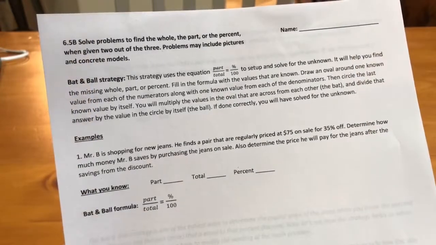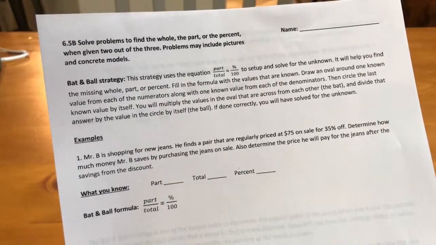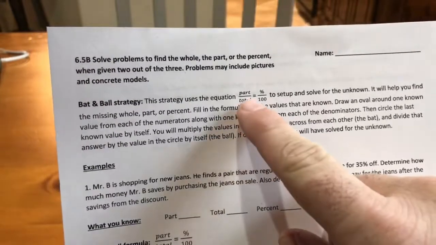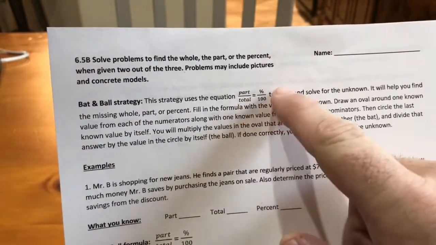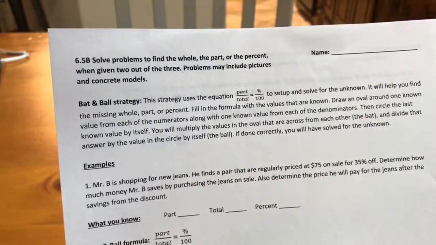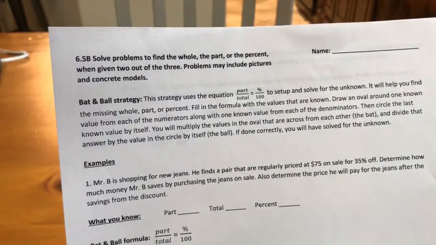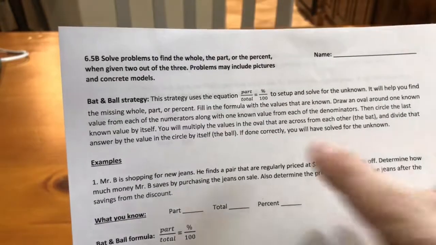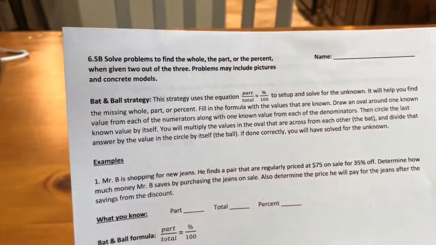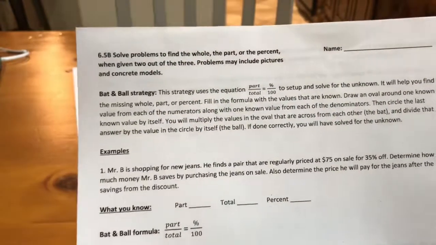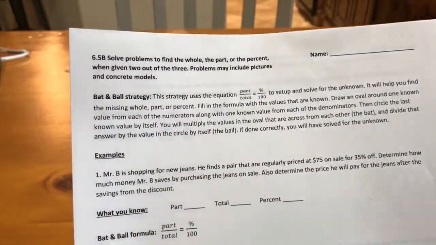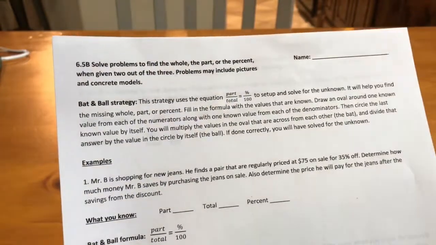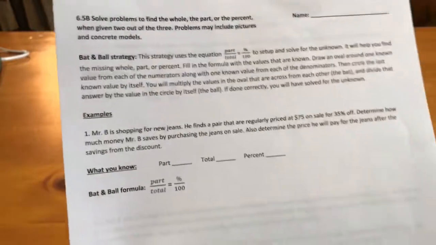Alright, so in this situation, the bat and ball strategy uses a little easy formula, which is the part over the total equals the percent over 100. Some teachers teach it as part over the whole, so you might see it that way too. You're going to set up your problem after you read it with this formula. It'll help you find the whole, the part, or the percent, whatever you need. You just fill in the formula with what you do know, and you solve for the value that you don't know. I'll show you how we do one like this.